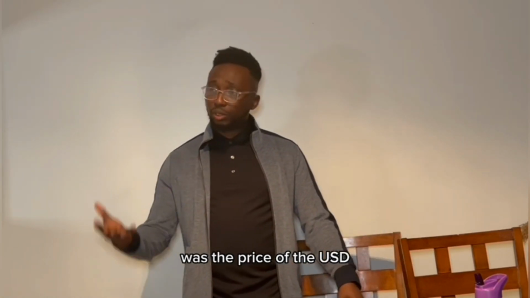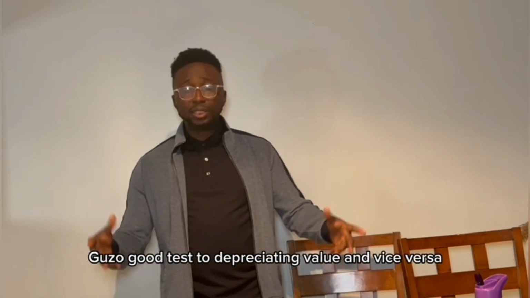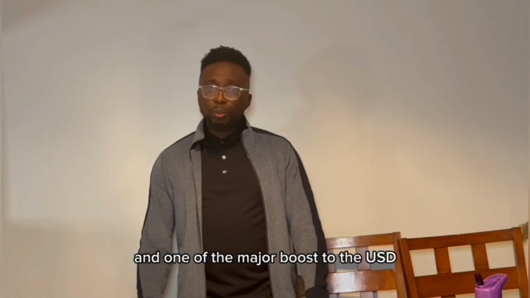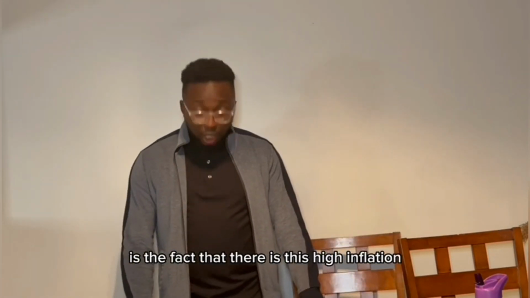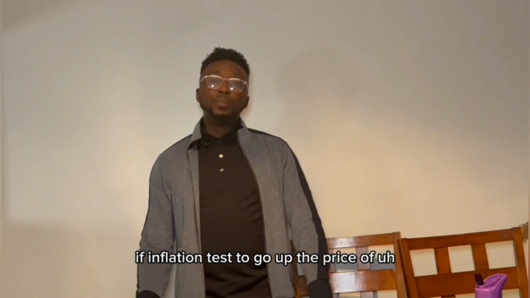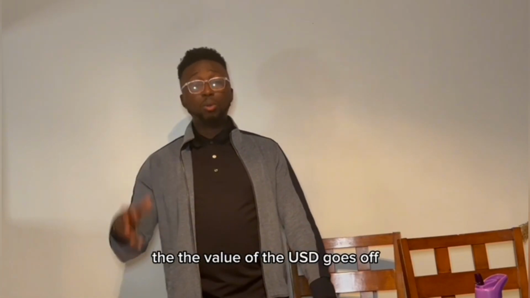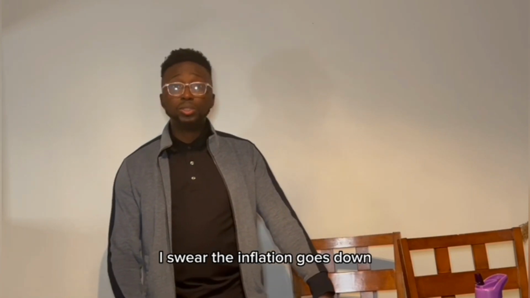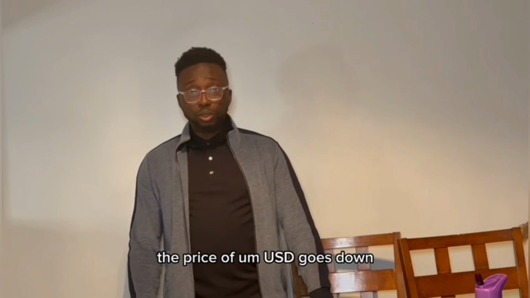Once the price of the USD goes up, gold tends to depreciate in value, and vice versa. And one of the major boosts to the USD is high inflation. If inflation goes up, the value of the USD goes up as well. If inflation goes down, the price of USD goes down.